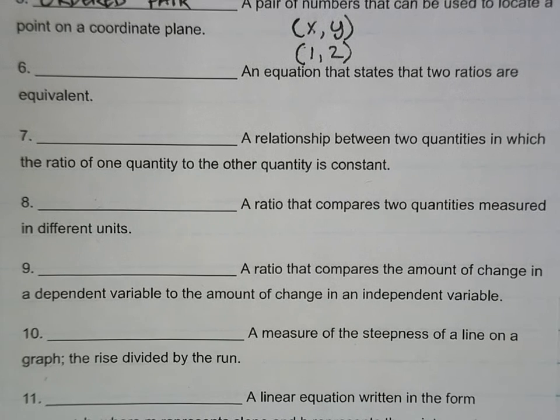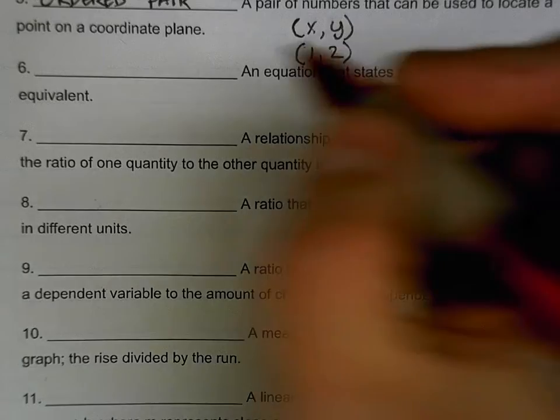All right, an equation that states that two ratios are equivalent. Proportion. It's a proportion.